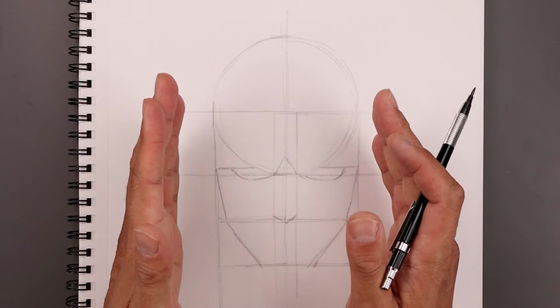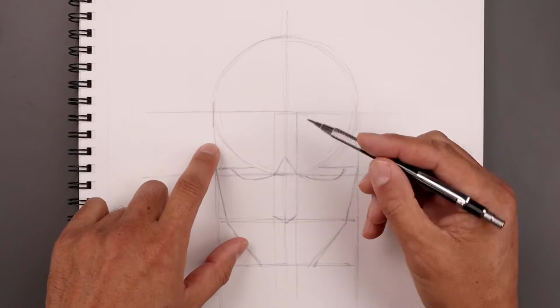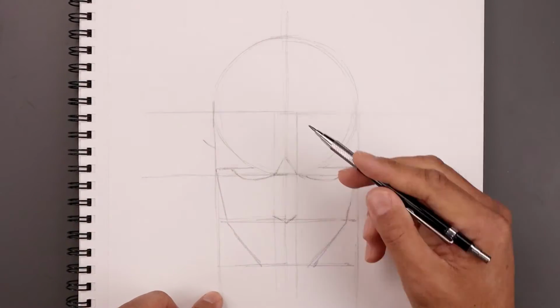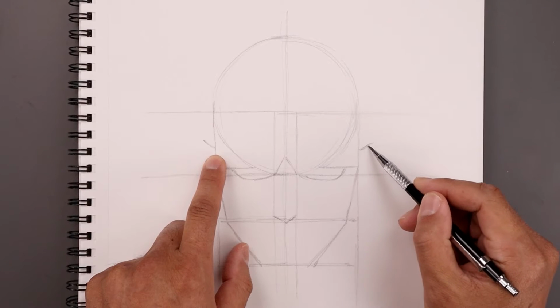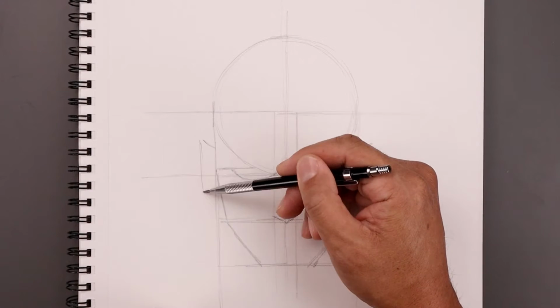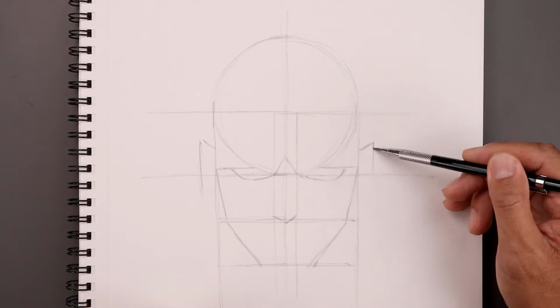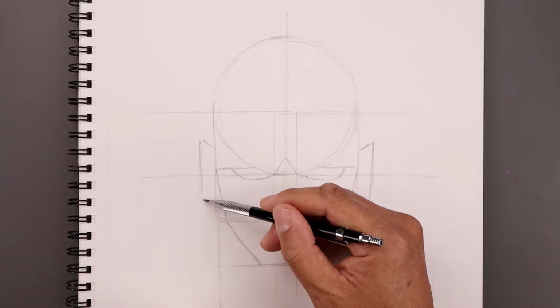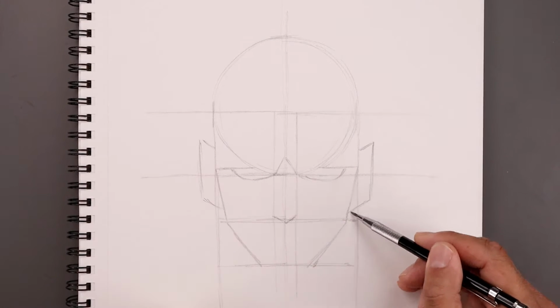Now because we're tilting the head forward, the ears are going to sit up a little bit higher. So up on the left side, angle the ear going up and out. Line that up on the right. Come straight down the side. And then angle this down and then in towards the side of the jaw.